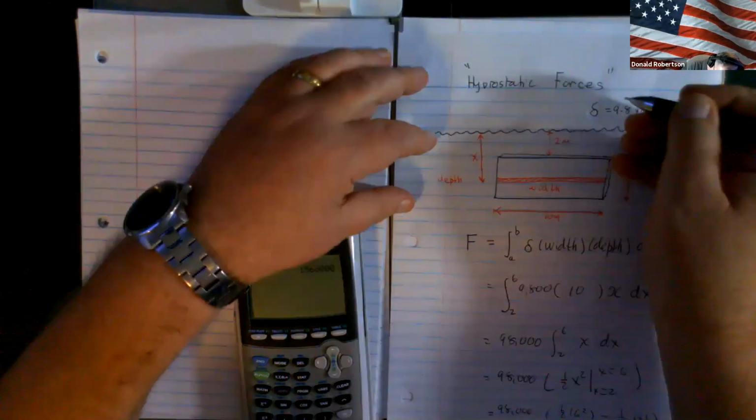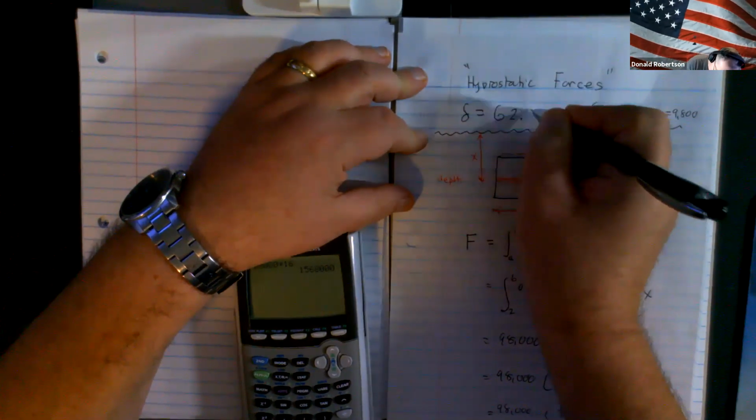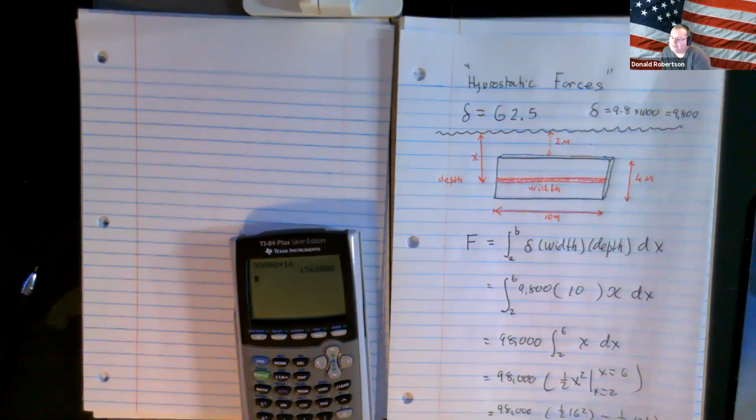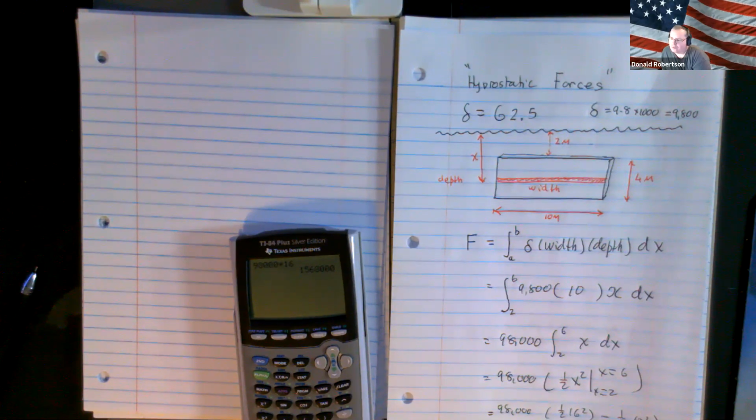There's one difference. 62.5. 62.5 is the delta that you use when the units are in feet. 62.5 pounds for a cubic foot of water. So you can imagine taking a cubic foot of water, I believe it's 62.5 pounds.